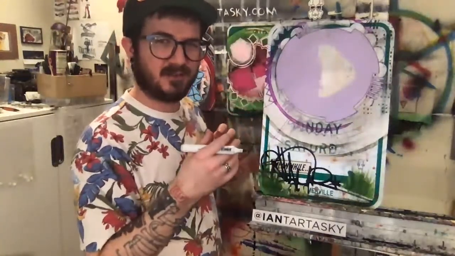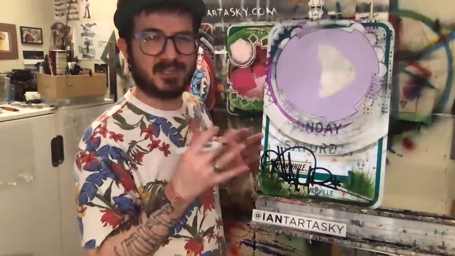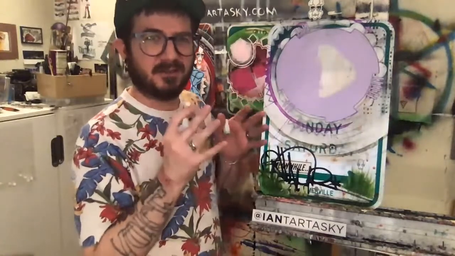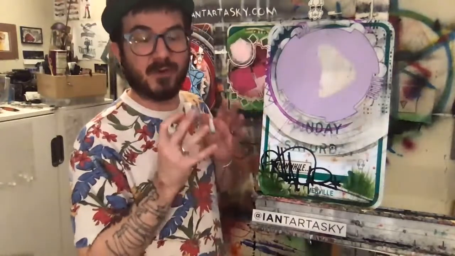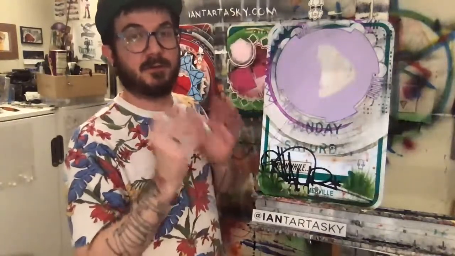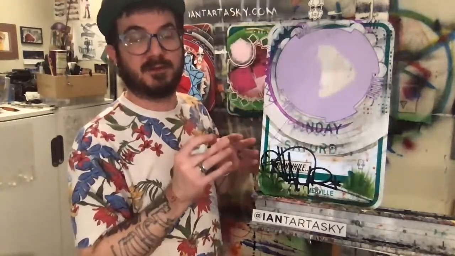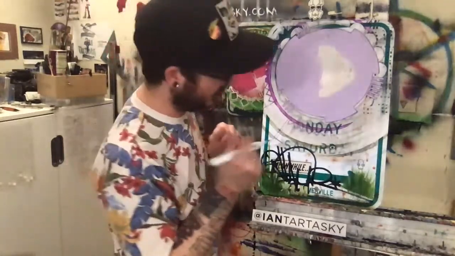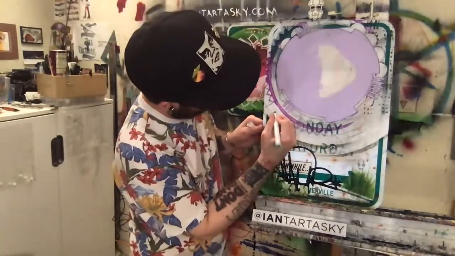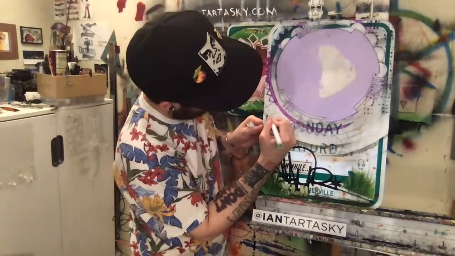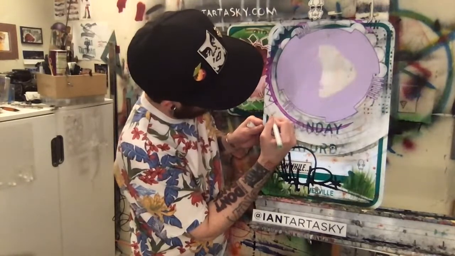You guys, any painters in here? Sometimes you just stare at a spot forever and you know that that spot needs something and you don't know what it is. It's infuriating, but this is it. I think this is it. This is what we've been thinking about for this spot.